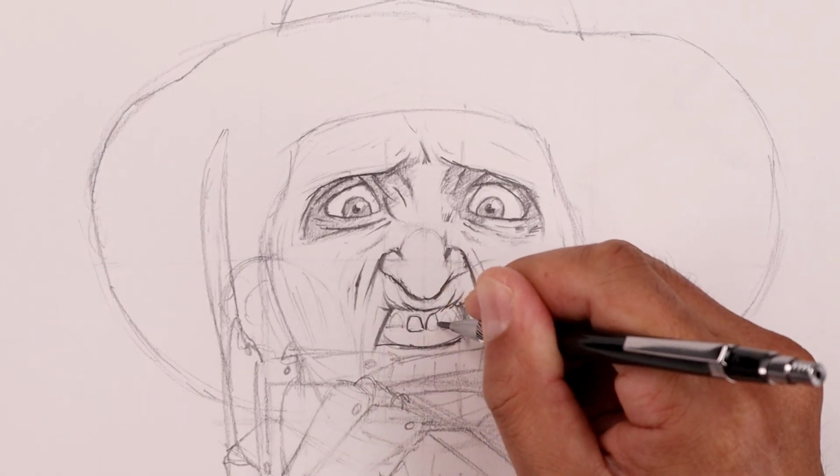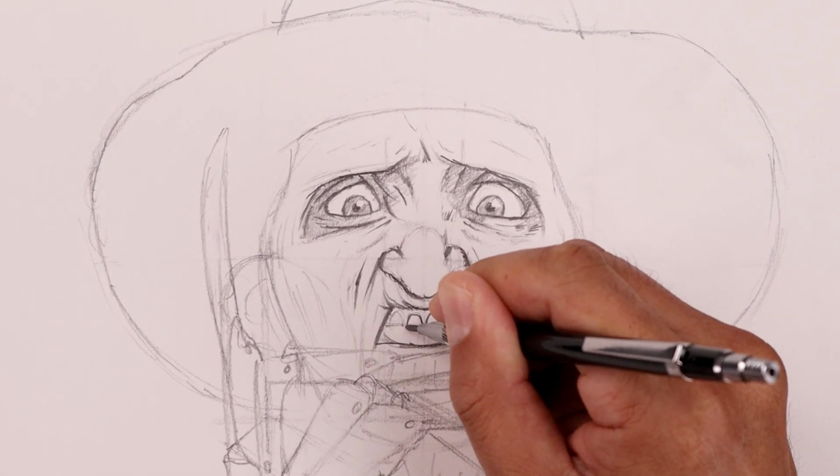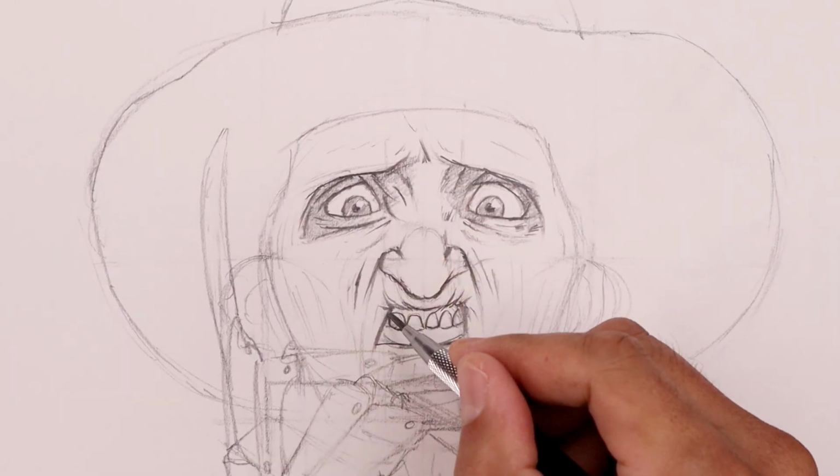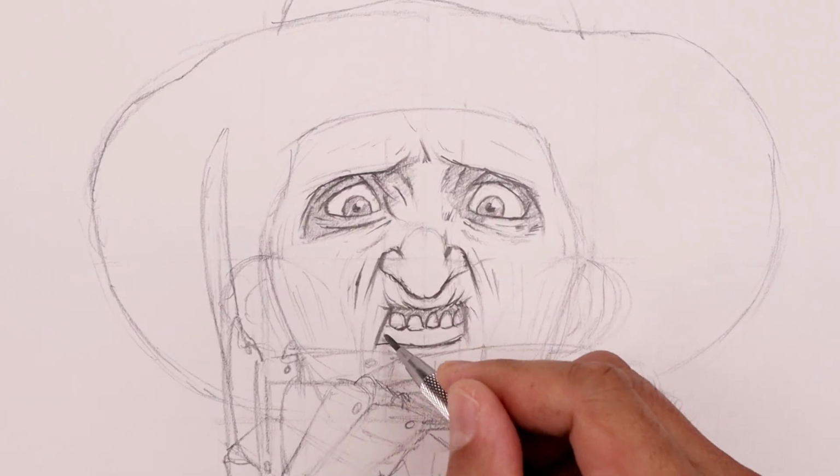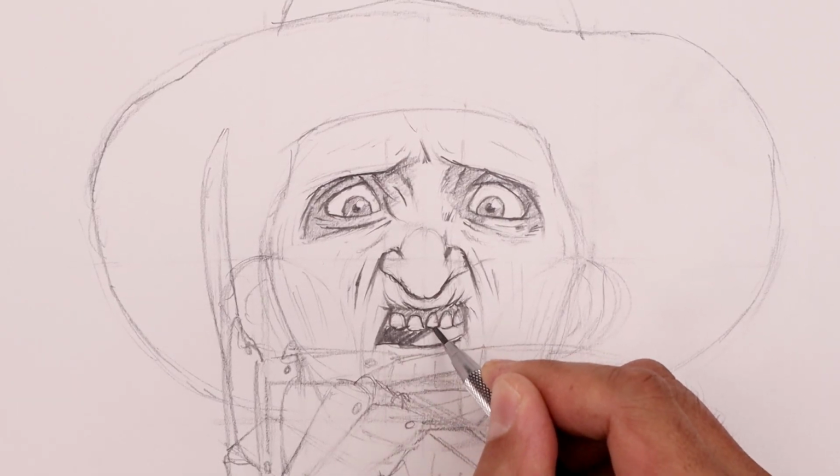Let's trace out the teeth. Lightly shading the gums. And then we'll darken up the inside of the mouth.